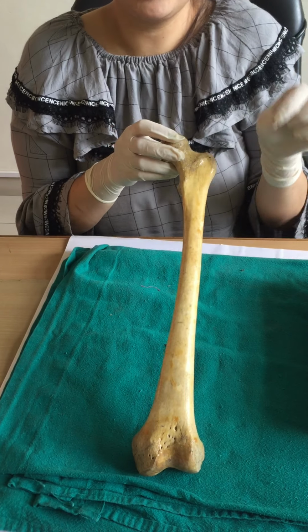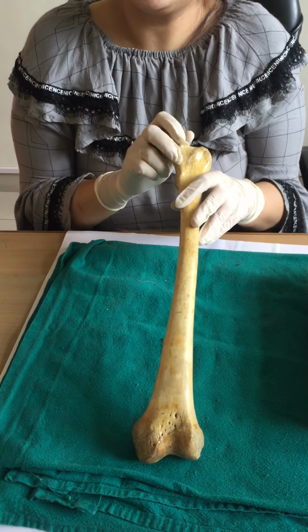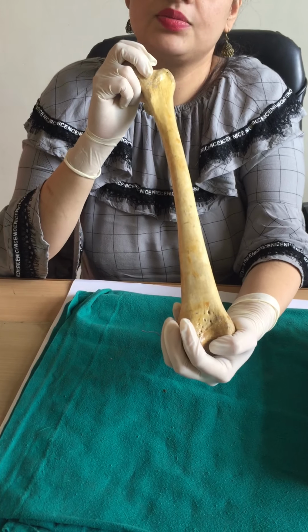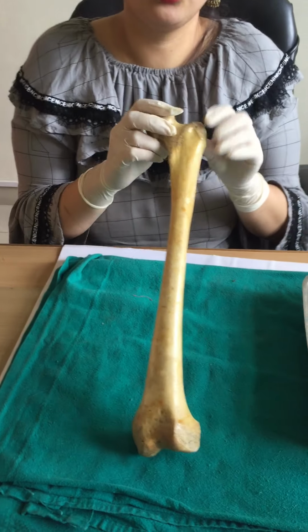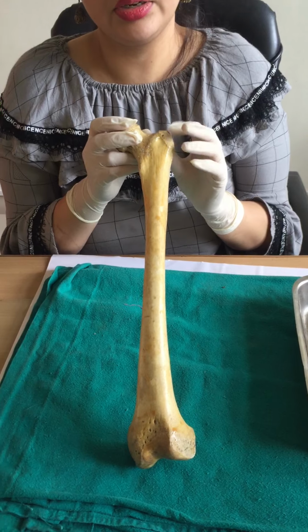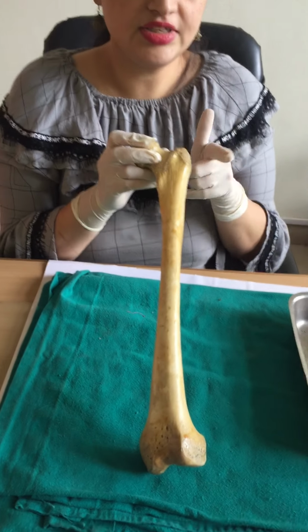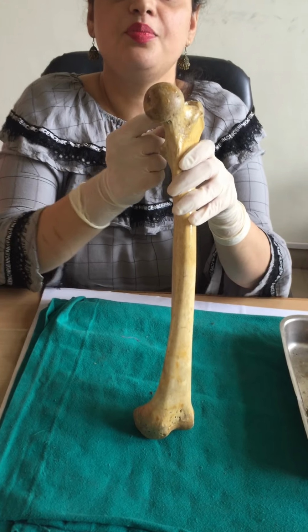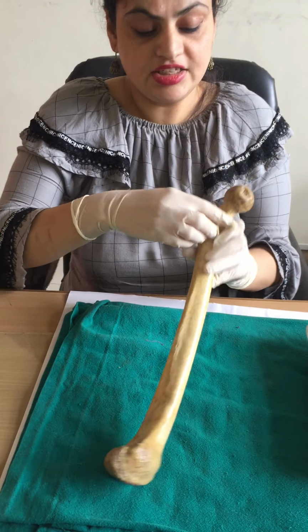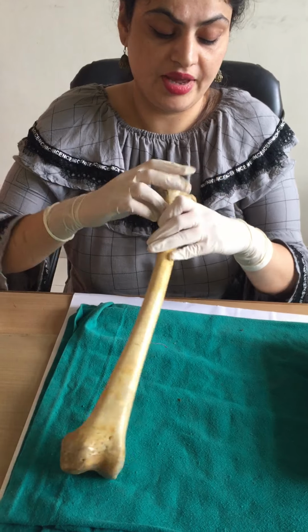So this bone is of which side? Left side, right? The head should be directed medially, the anterior surface is convex, the lower end is expanded, right? The surfaces and borders of the greater trochanter are anterior surface, lateral and medial, and it has one pit and one apex. The lesser trochanter similarly has an apex, right?